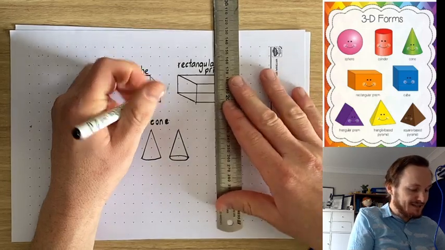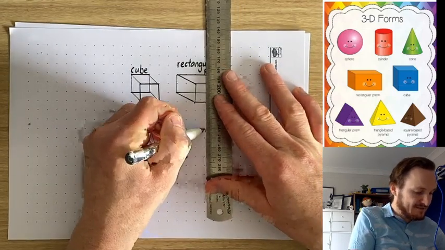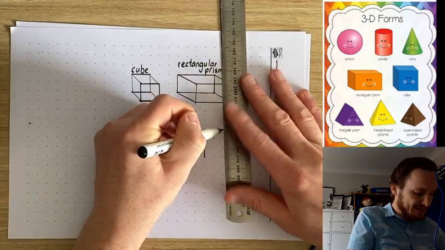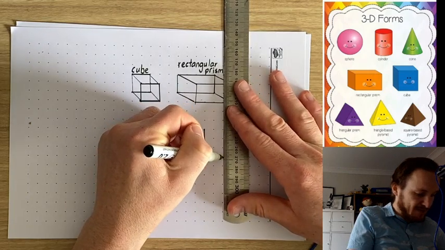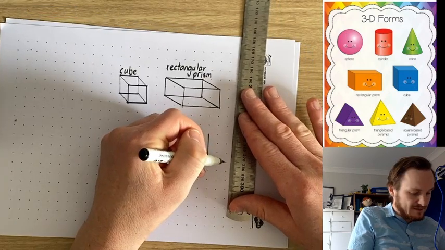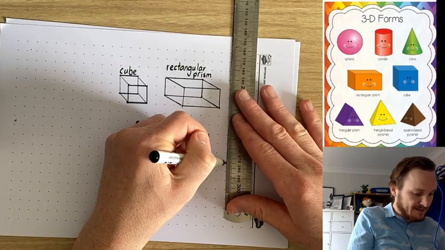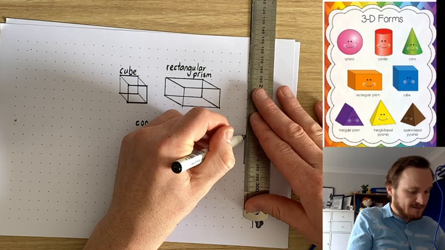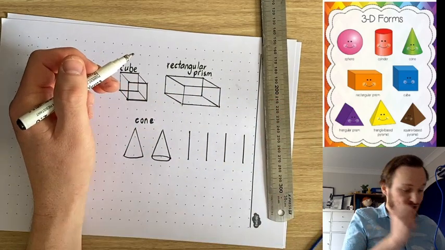Similarly, for your cylinder, you have two lines down like this. Make sure they're using a ruler, exactly the same. All right, and we're going to draw two of them as well, like that and like that. Okay, so there's two options here, just like this one.